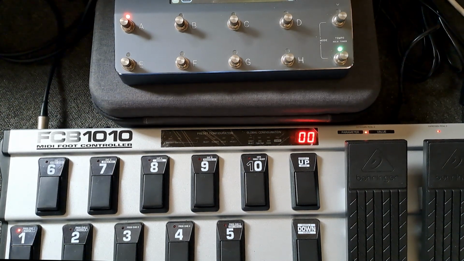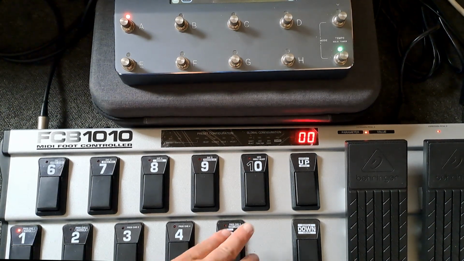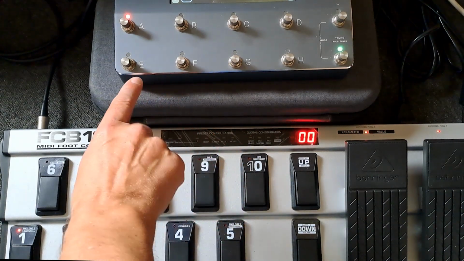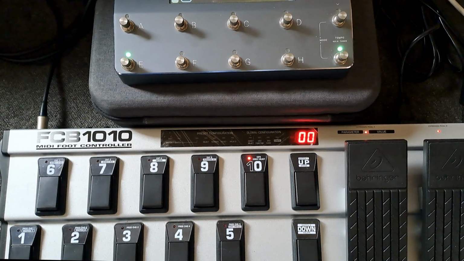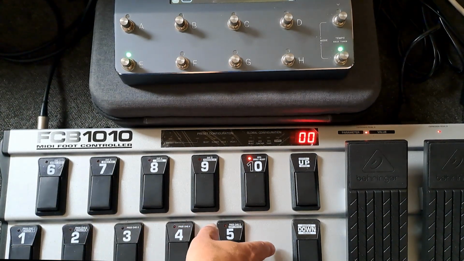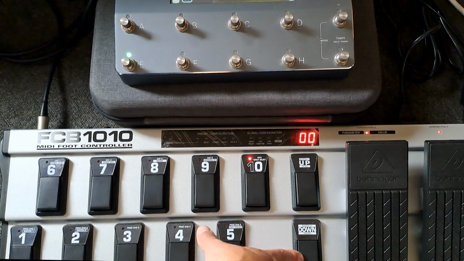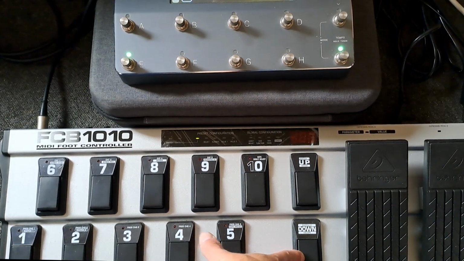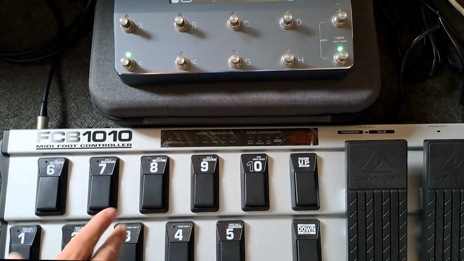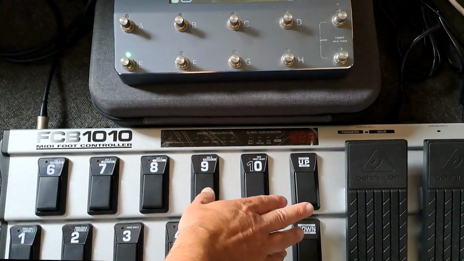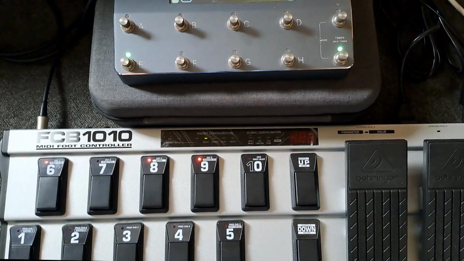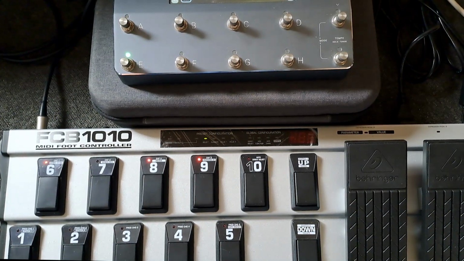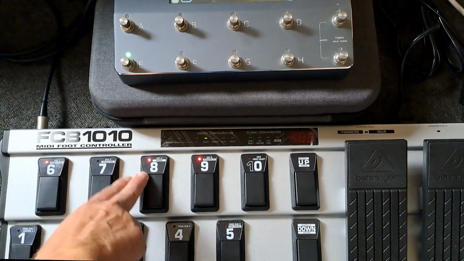Okay, now as I was going through the scenes, it might have struck you as a bit odd that pedal 10 was actually scene E. So I'm going to go to pedal 10 and I'm going to show you why that is. So pedal 10's lit. I'm going to press down, hold it down so the green light flashes, everything else is off. I'm going to tell the FCB1010 that I want to edit stuff. So I'm going to press enter, or the up pedal, and it tells you there that the only things lit up are pedal 6, 8 and 9.